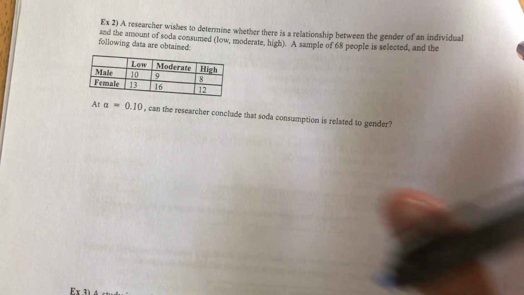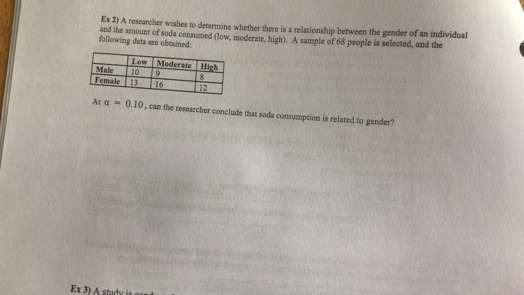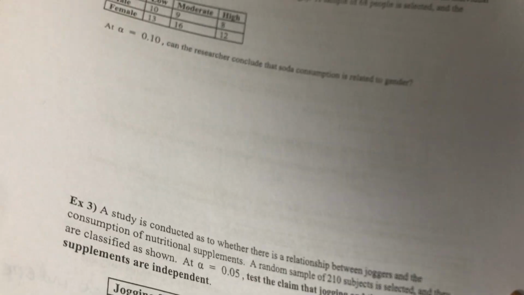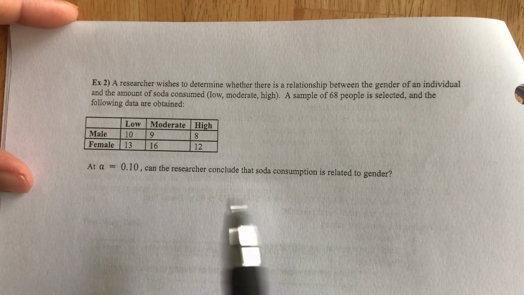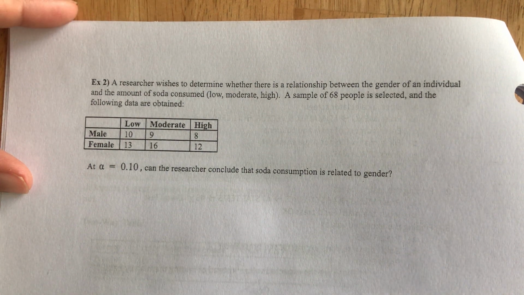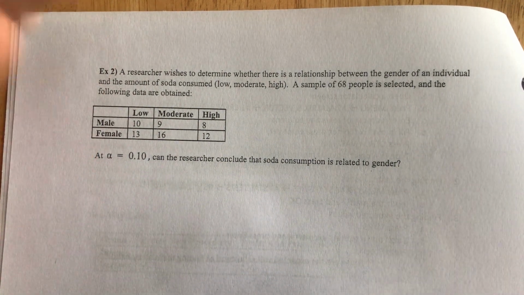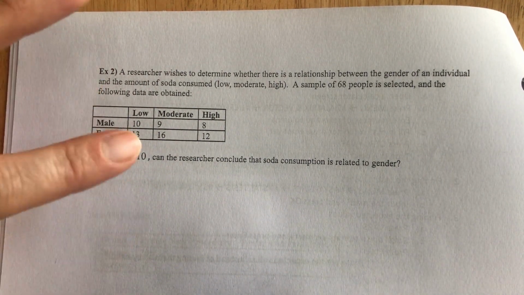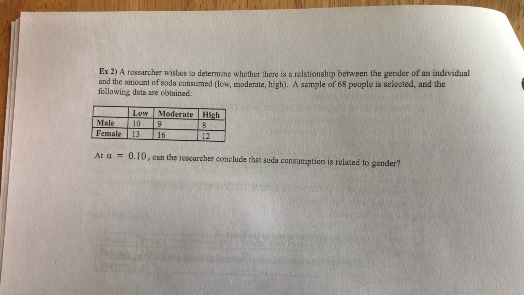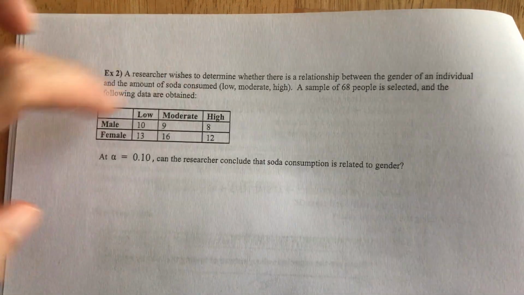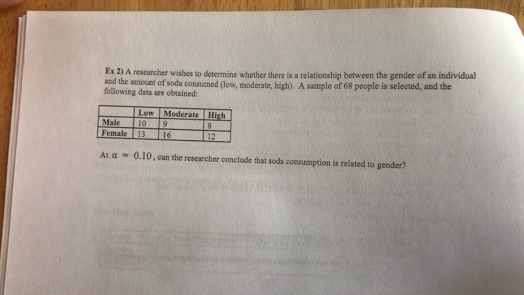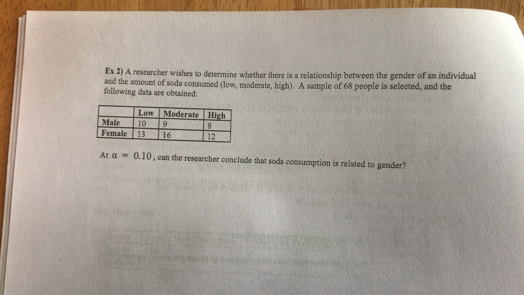So what I'd like you guys to do, because these are going to go kind of quick, is make sure you're practicing the calculator stuff. As you're looking through, a researcher wishes to determine whether there's a relationship between gender and the amount of soda they consume. This chi-squared type of test is used so often in the real world in data analysis. Are the two variables related to each other? We don't have ordered pairs, so it's not a scatter plot like we did back in October and November, but it is really important to determine if things are related.